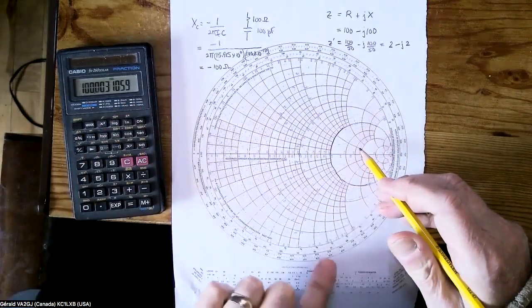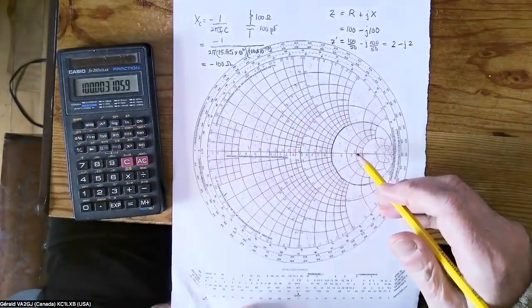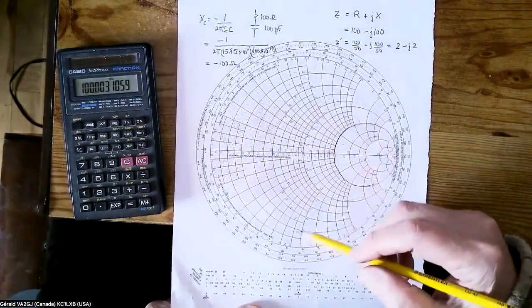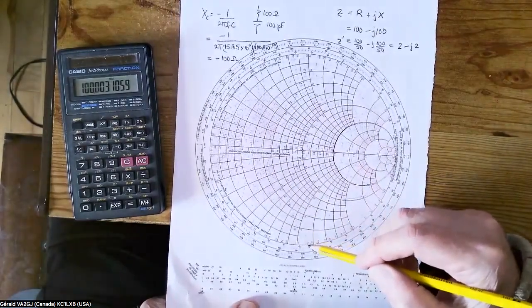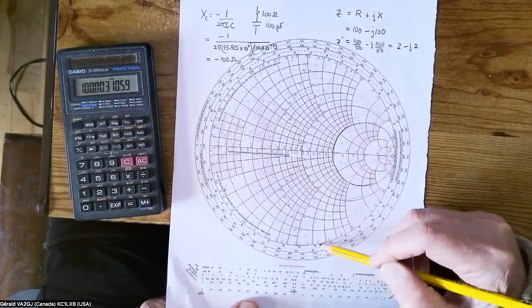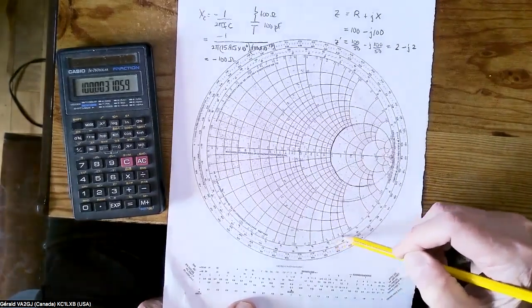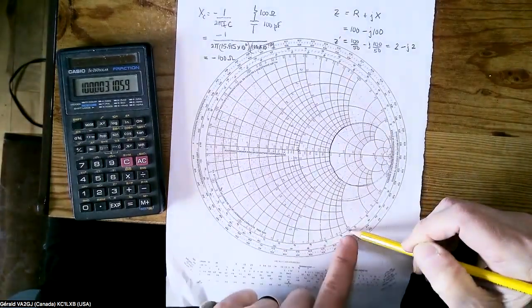which is, let's see, minus 1 is right here.